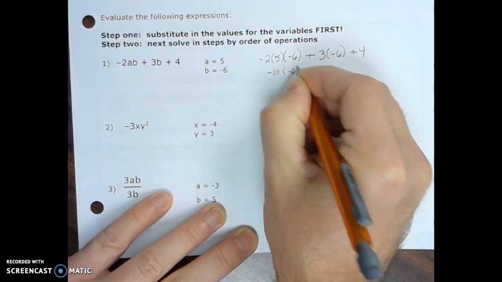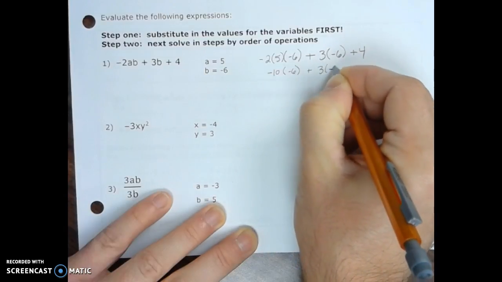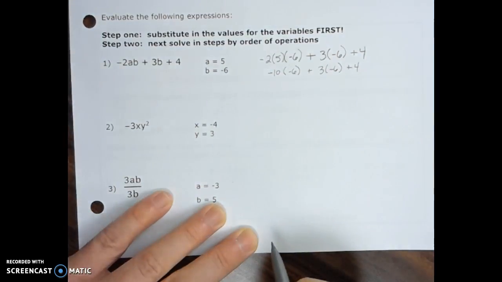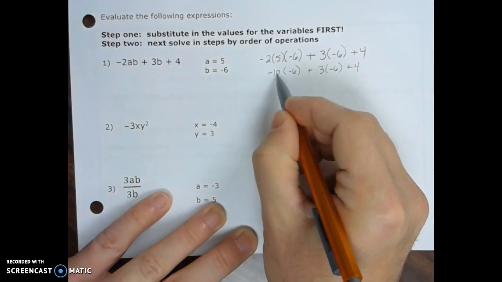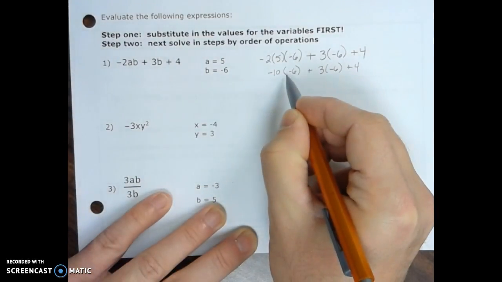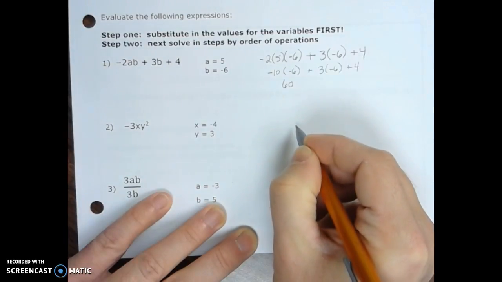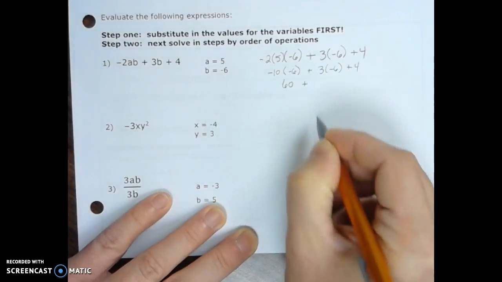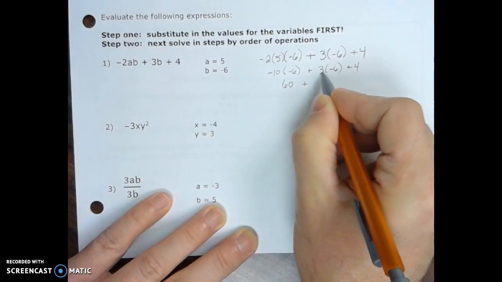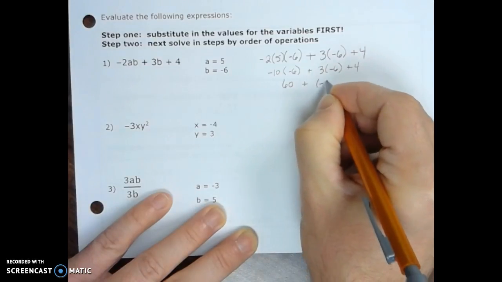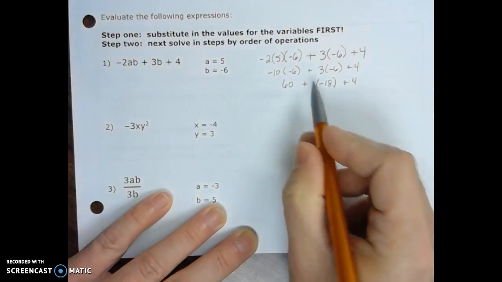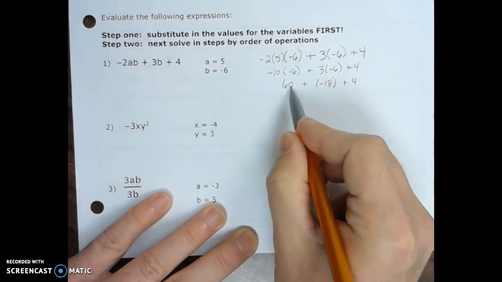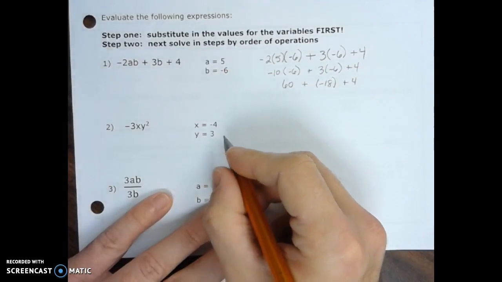And I'm just going to bring down everything else. Times -6 plus 3 times -6 plus 4. I still have multiplication that I need to take care of. I've got multiplication here and here, so I'll take care of those together now. -10 times -6, a negative times a negative is a positive, so this is going to be positive 60. Plus, 3 times -6, a positive times a negative is a negative, this is going to be -18, and then I'm going to bring down the plus 4. Now I just have addition left, so I'm going to go in order from left to right. 60 plus -18, well, they're different signs.